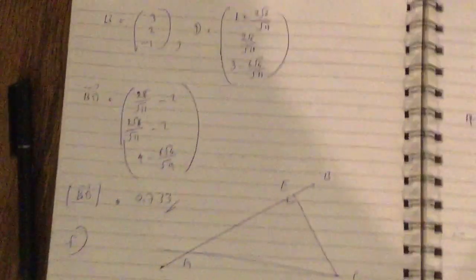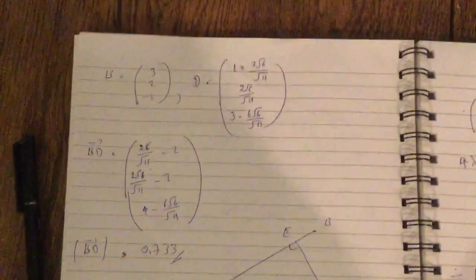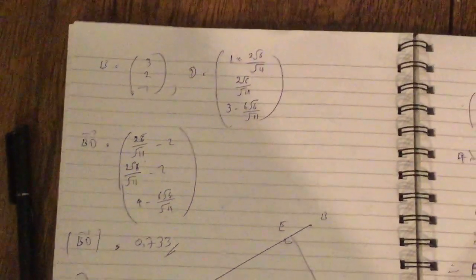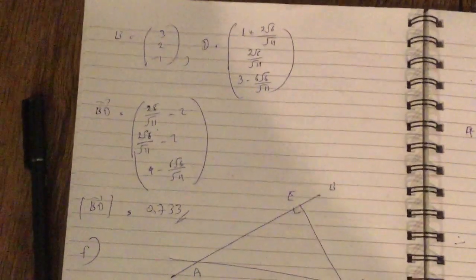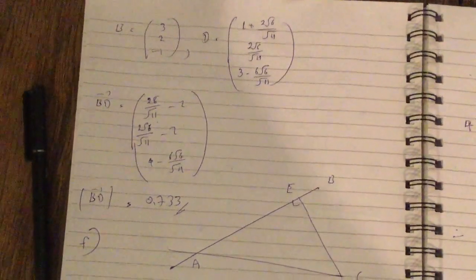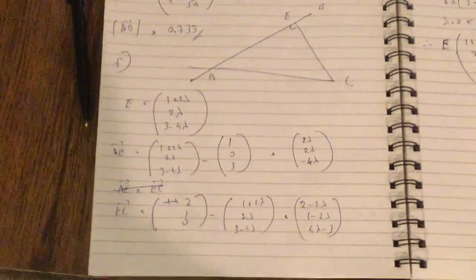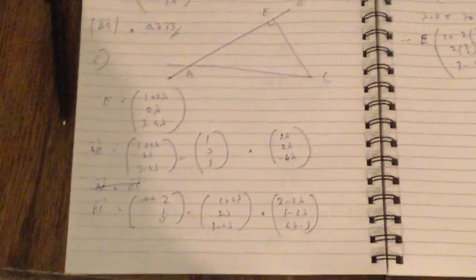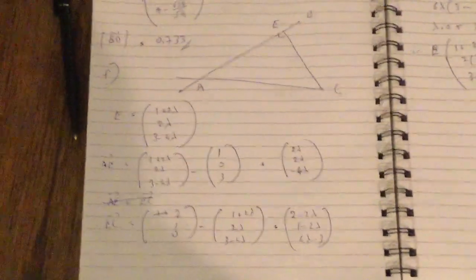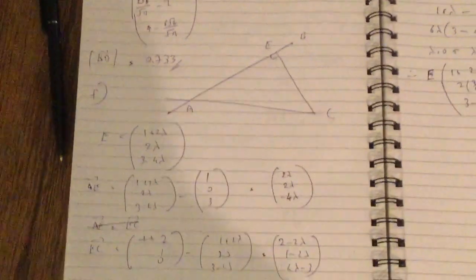And then for the final part, well, part E, so B is that, D is that, so BD would be D minus B, which is that, and then the BD modulus is 0.733. Now to get question F, the point E lies on AB such that CE is the shortest distance from C to AB.